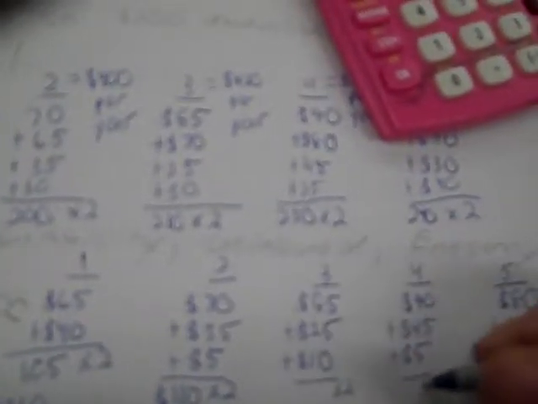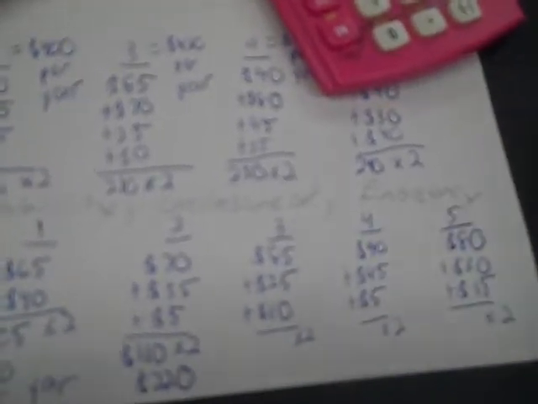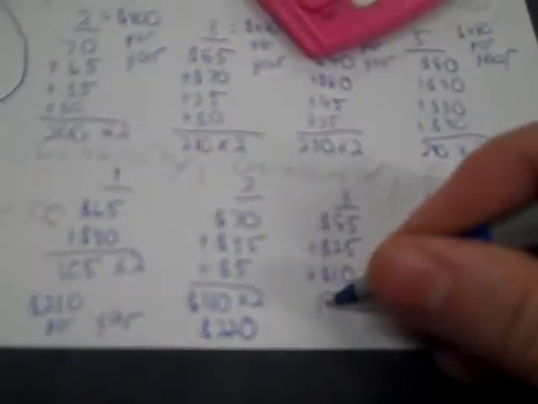110 times 2, that's 220. Okay, and then remember we times all of these by 2 because we pay it 2 times in a year. 120. 120 times 2 is 240 per year.